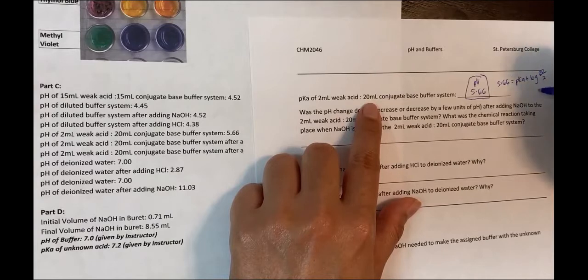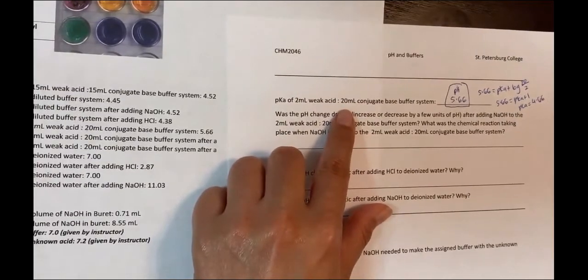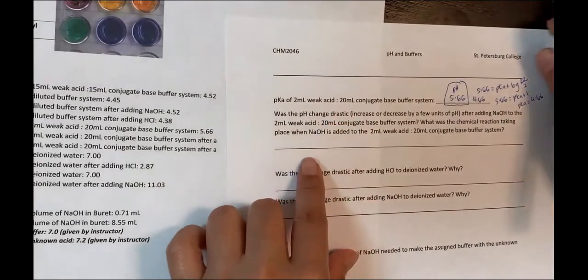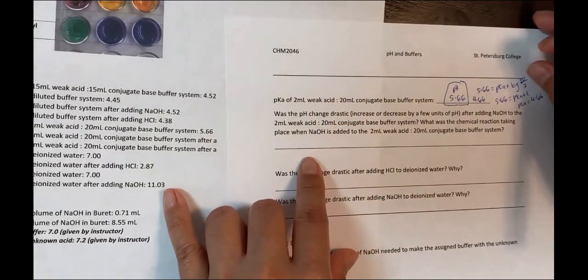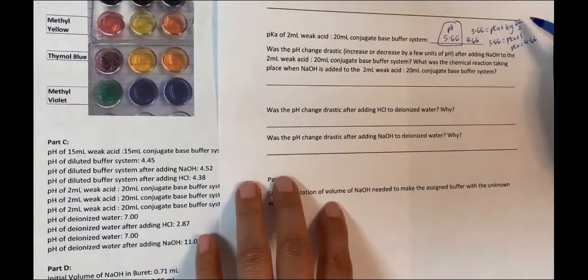So 20 over 2 is 10, and log of 10 is 1, agree? So 5.66 equals pKa plus 1. So pKa must be 4.66. So that goes over here. Basically, it's just the ratio. The pKa and pH depend on the ratio of your base to your acid.